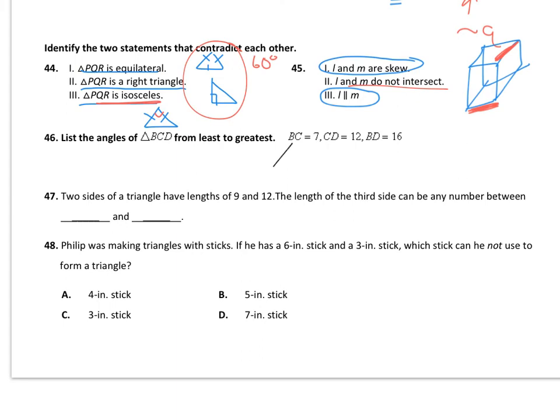And then 46, list these from least to greatest. So B, C, D. BC is 7. CD is 12. And BD is 16. So from least to greatest: opposite the longest side is the largest angle, and opposite the shortest side is the smallest angle. So that's angle D. Opposite the medium side is the medium angle. So that's angle B. And opposite the longest side is the largest angle, and that's angle C.